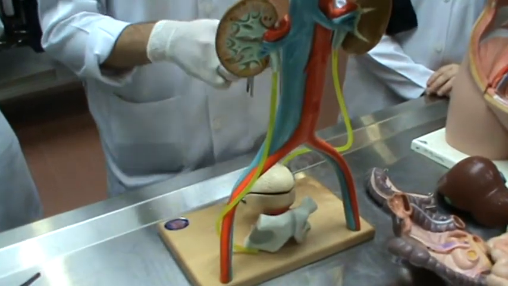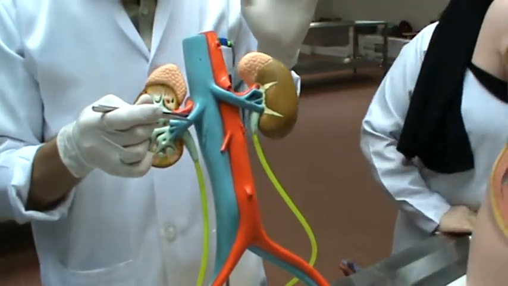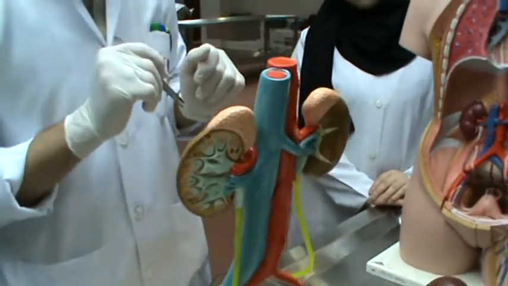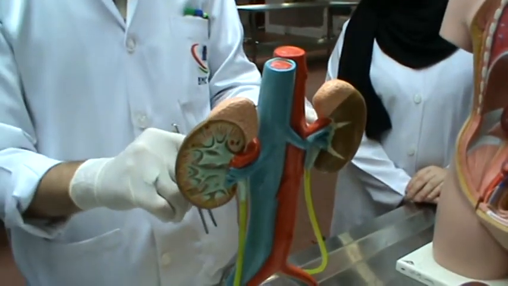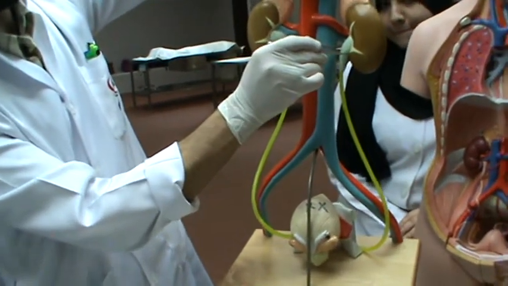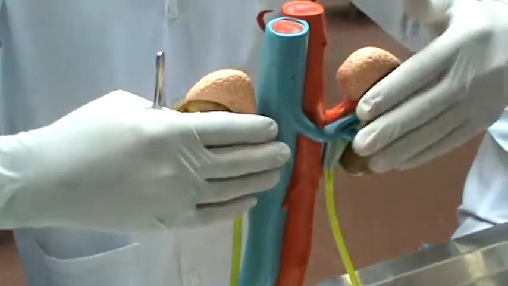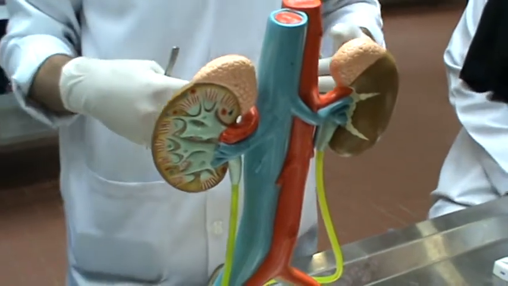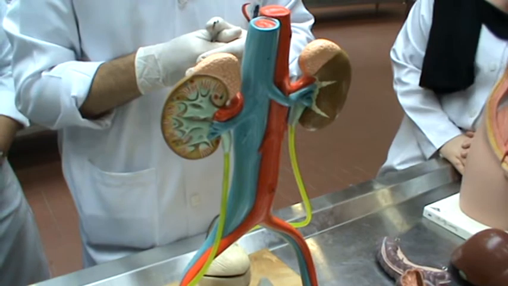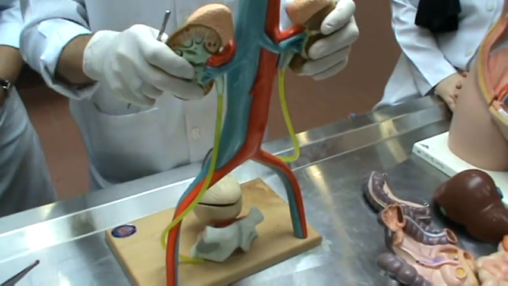You know, always the renal vein is anterior and the ureter, or renal pelvis, is posterior. You see, always the renal pelvis or ureter is located posteriorly. That means this is anterior and this is posterior. That means this is the right kidney and this one is the left kidney. Do you know the relations for these kidneys?